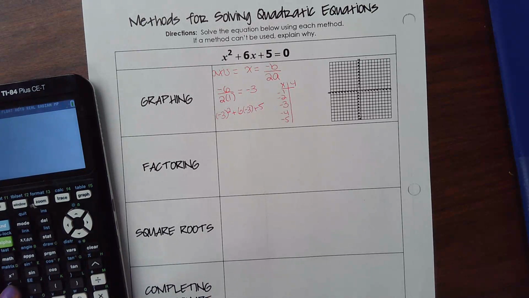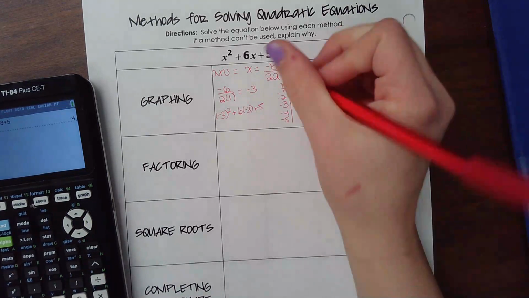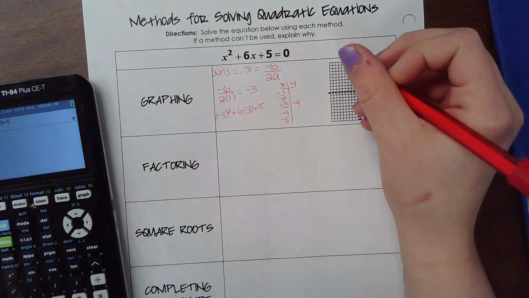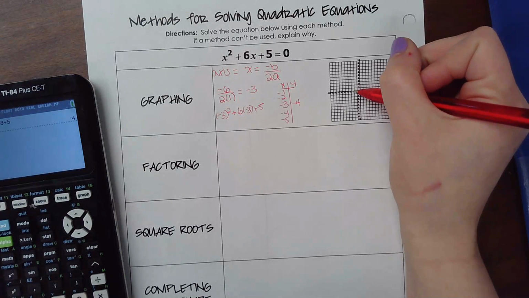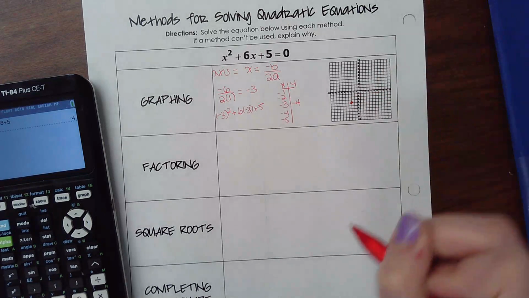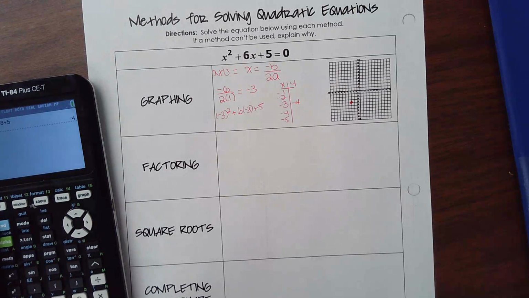So negative 3 squared is 9 plus negative 18 plus 5. So I get negative 4. So negative 3, negative 4. That's our vertex.